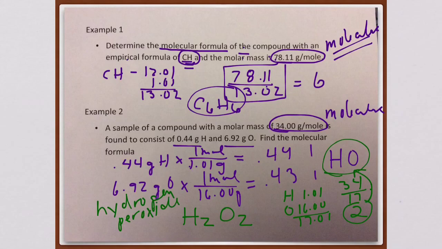Okay, so again, this is how you're going to find molecular formulas from empirical formulas. What I'd like for you to do is, if you flip this over, I can't remember how many problems there are, but go ahead and give those a try. There's examples of both types of problems. All right, good luck.